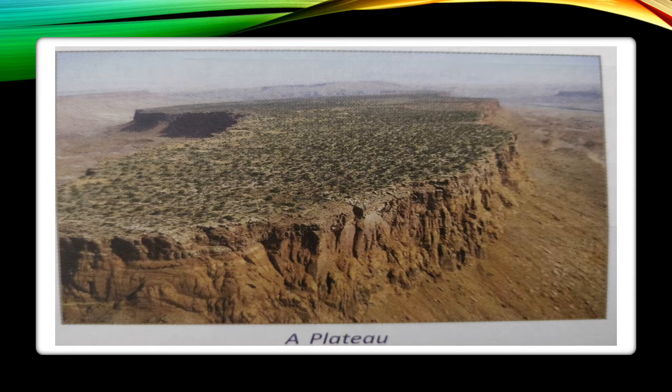You can see the picture of a plateau here. As you can see, this is also highland, but it is flat. It is not like a mountain. It is not pointed like a mountain, but it is flat like a tabletop.